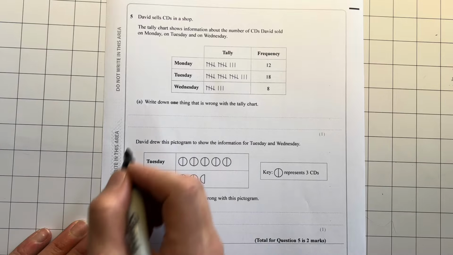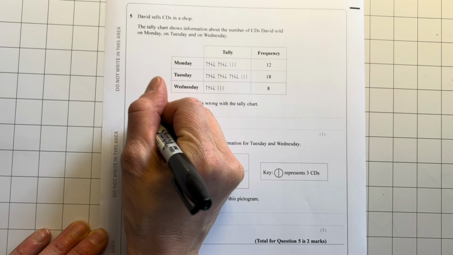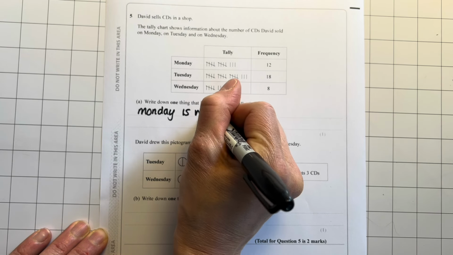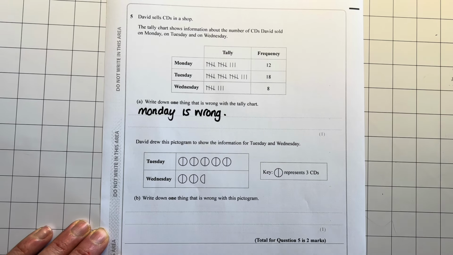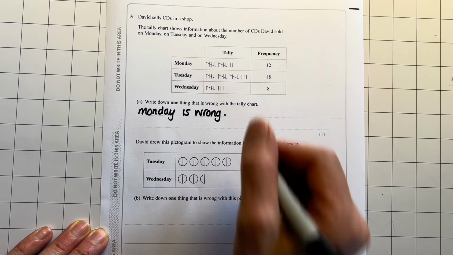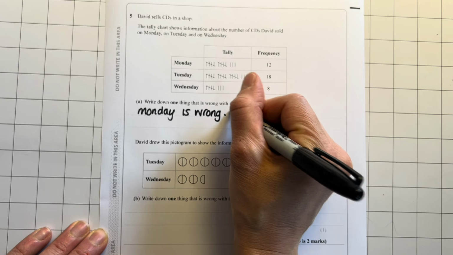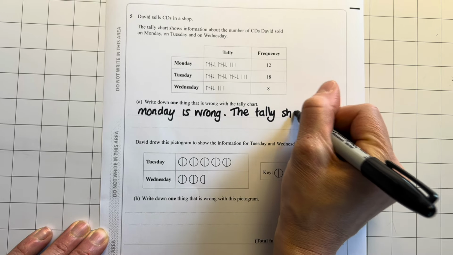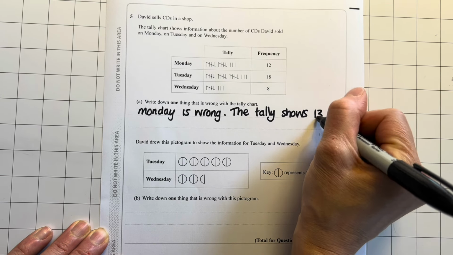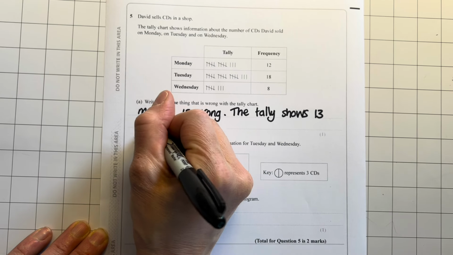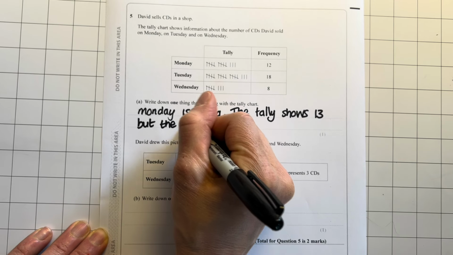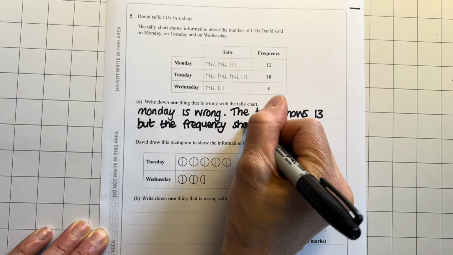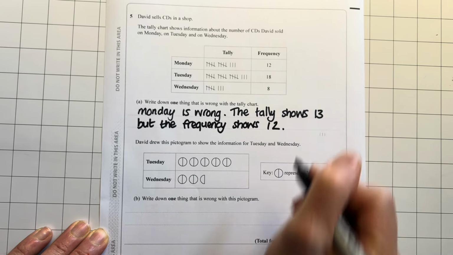So the one thing that's wrong with the tally chart is Monday is wrong. And we can add that the tally shows 13, but the frequency shows 12. They don't match.